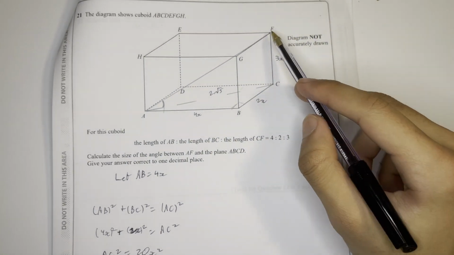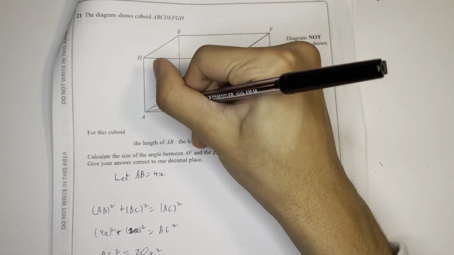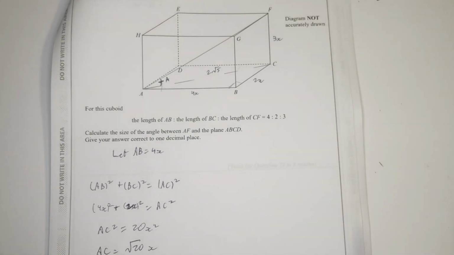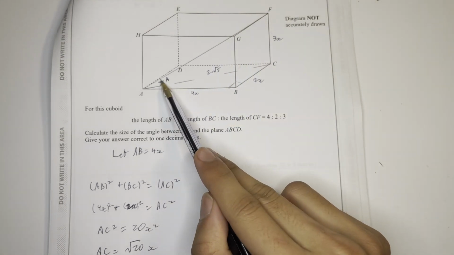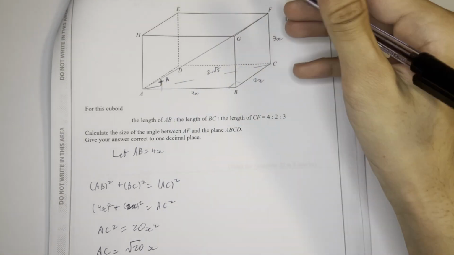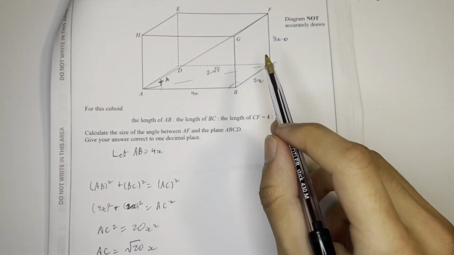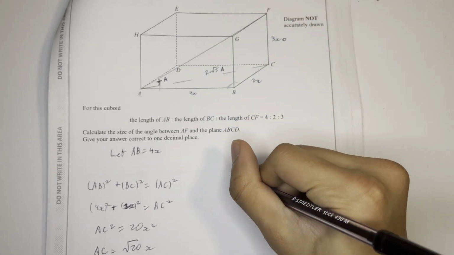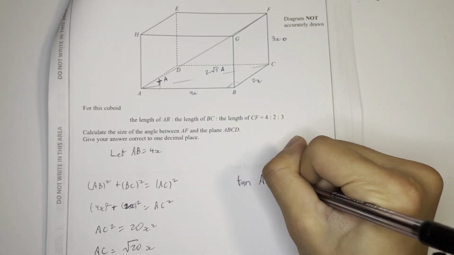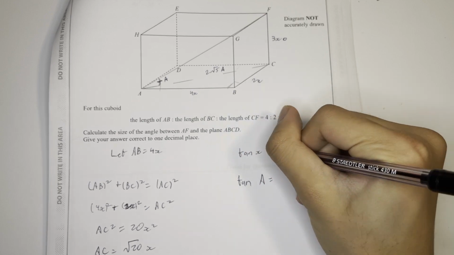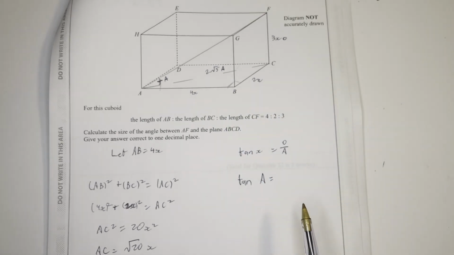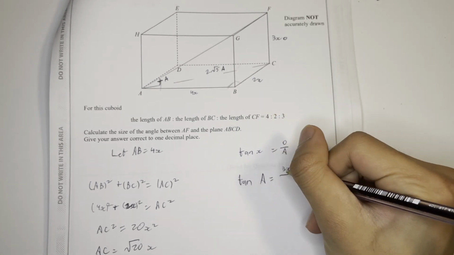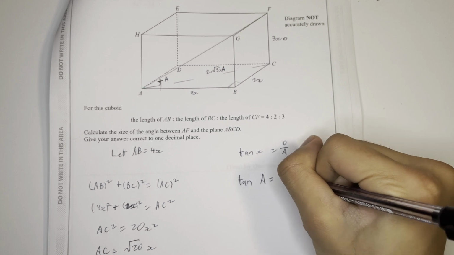Next, remember we want to find the angle which I'll call FAC, and I'll denote this as A. And we can find this angle using trigonometry, because in relation to A, keep in mind that now we have a value for the opposite side and a value for the adjacent side. So we can use the tan of A. Remember that the tan of any x is equal to the opposite over adjacent. So the tan of A is equal to 3x over 2 root 5x.